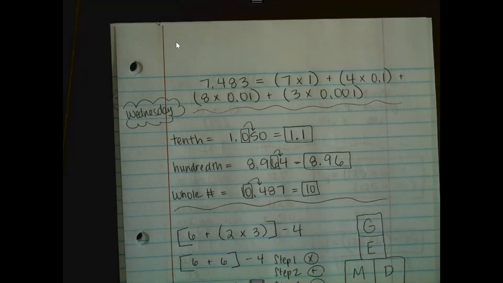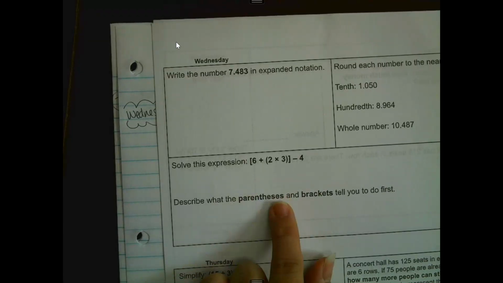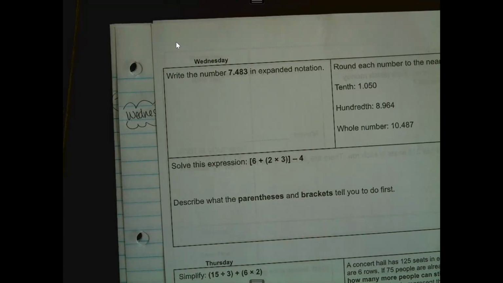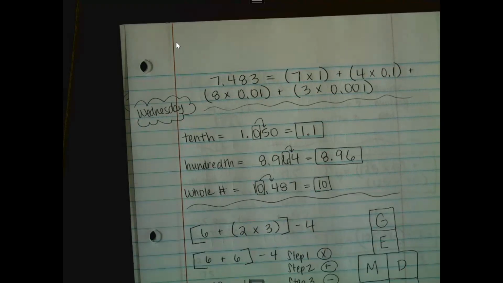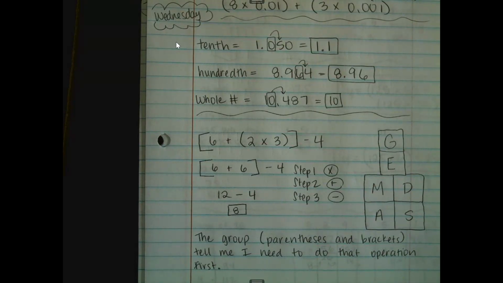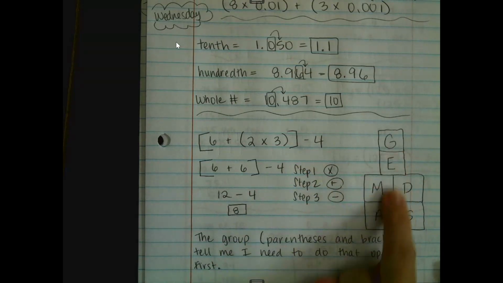All right, next one, you're solving this expression, and then it asks what the parentheses and brackets tell you to do first. So anytime you have parentheses, brackets, any kind of grouping, you always do that first. So whatever is in those parentheses or brackets, you work on that first before you do any of the other operations.